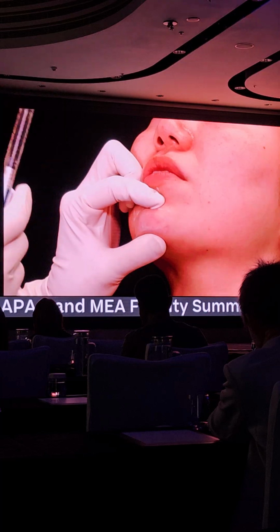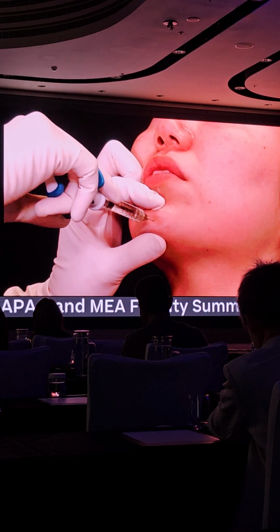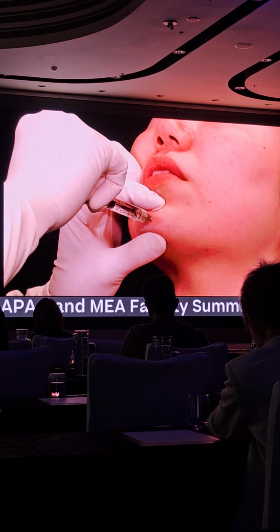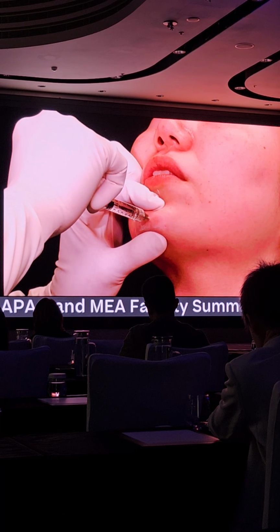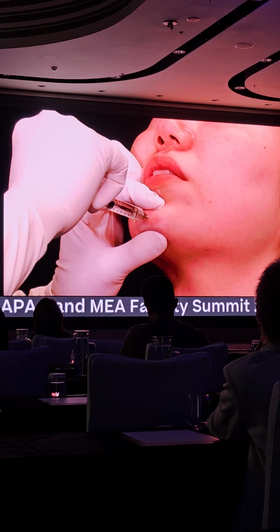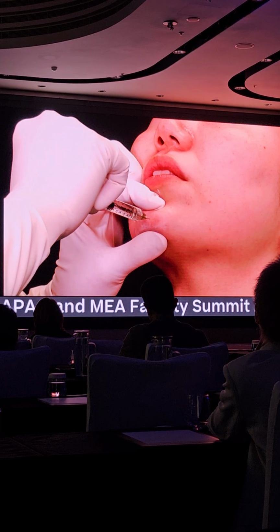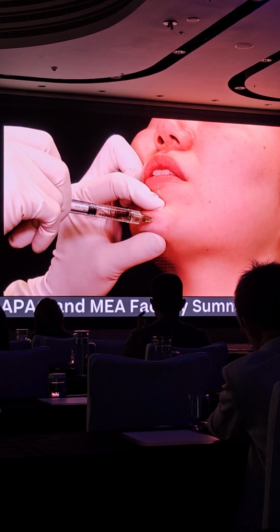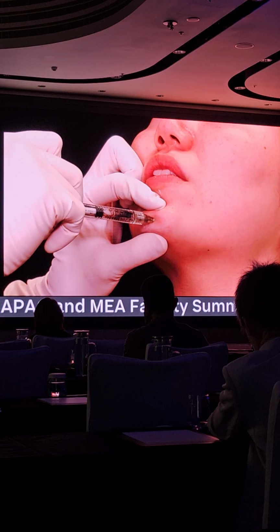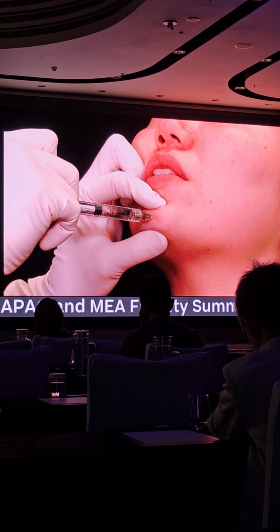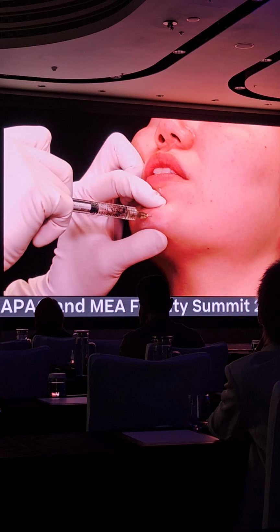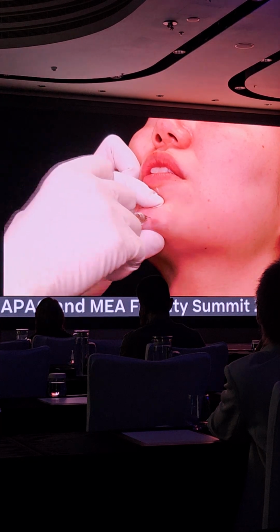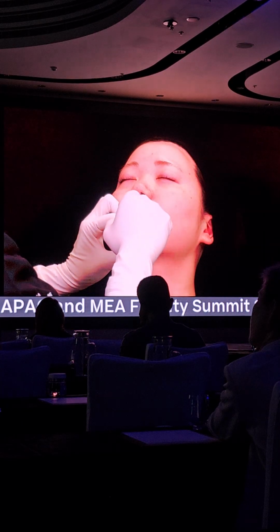Okay, right. So I use a needle, touch the bone, make a small injection, and slowly withdraw up to the deep subcutaneous layer. I made one pillar. On the other side, touch the bone, small injection, and slowly withdraw up to the deep subcutaneous layer. I made two pillars. The other side, touch the bone, the same technique.